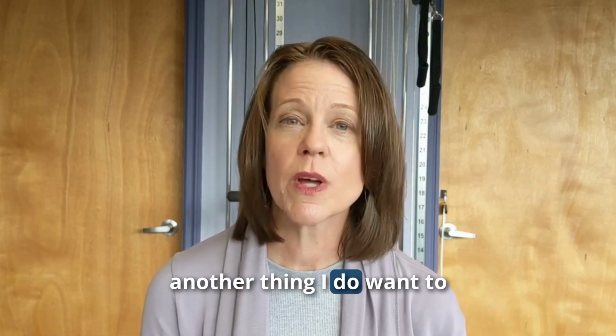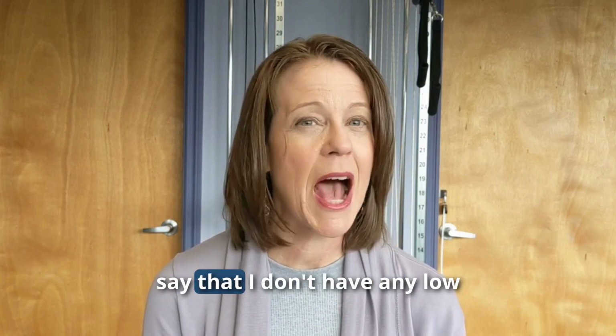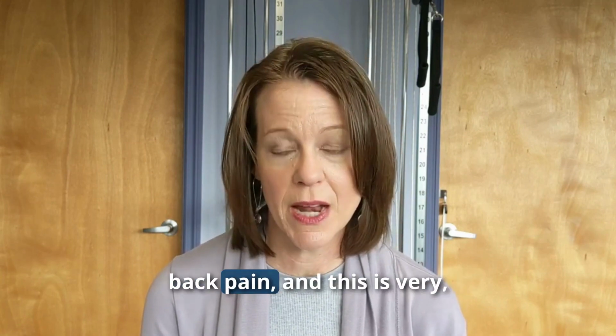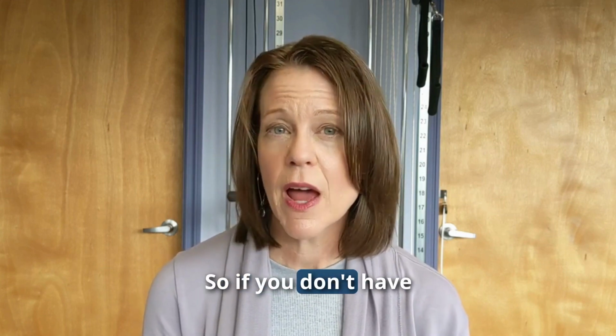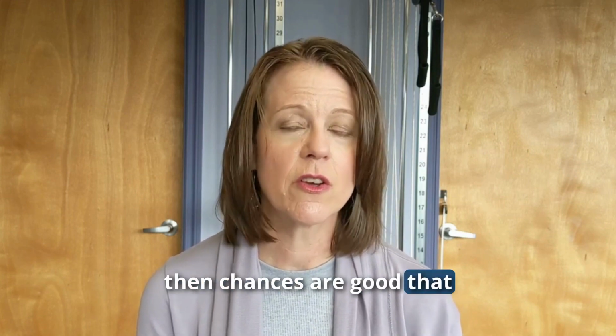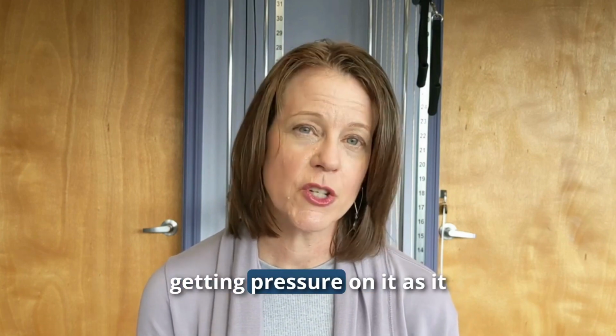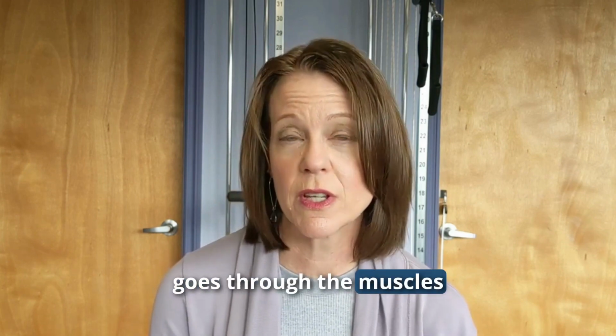Now, another thing I do want to mention is that a lot of people say, but I don't have any low back pain. And this is very, very common. So if you don't have low back pain, then chances are good that your sciatic nerve is getting pressure on it as it goes through the muscles in the hip.